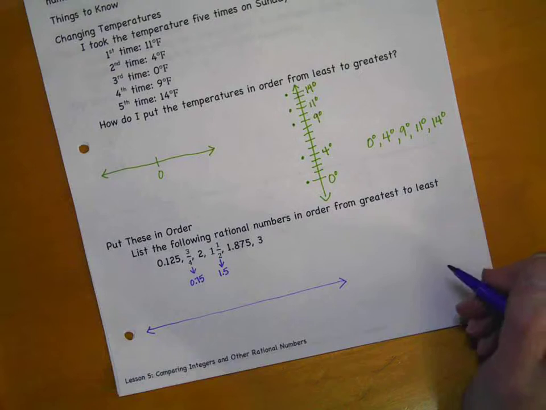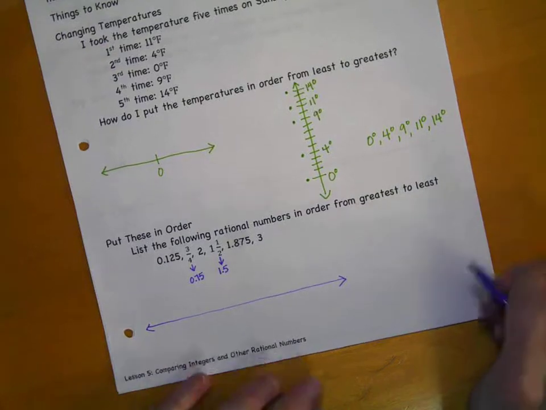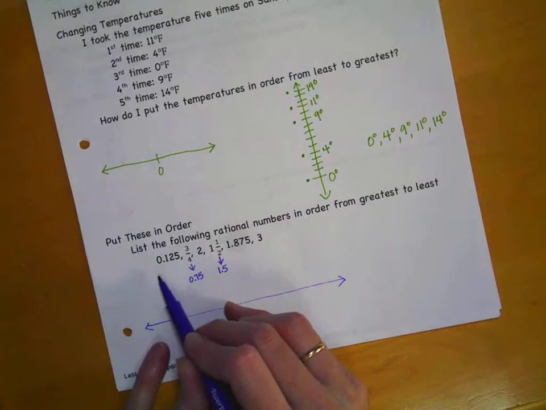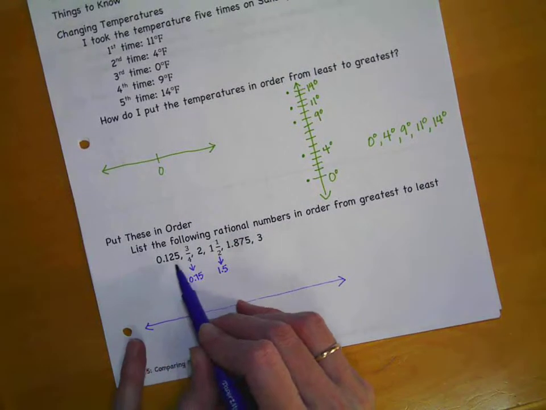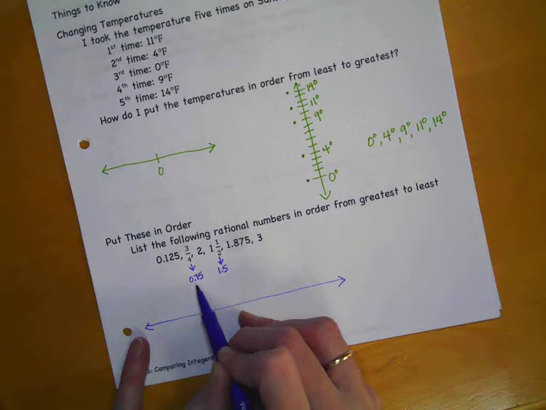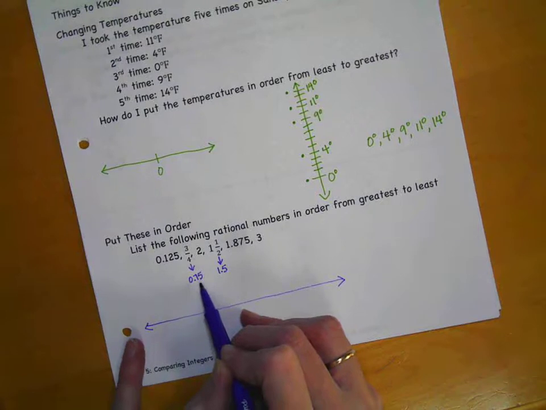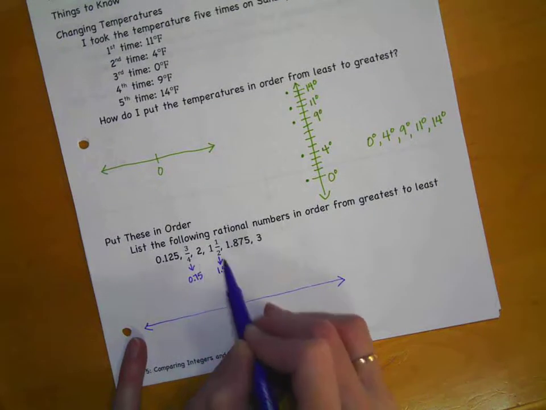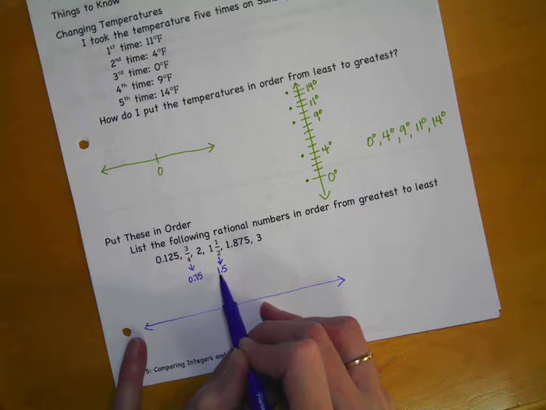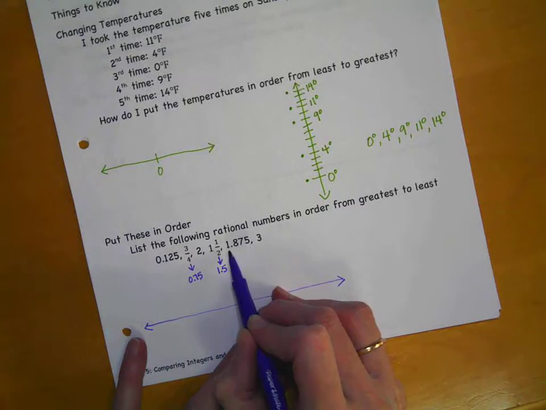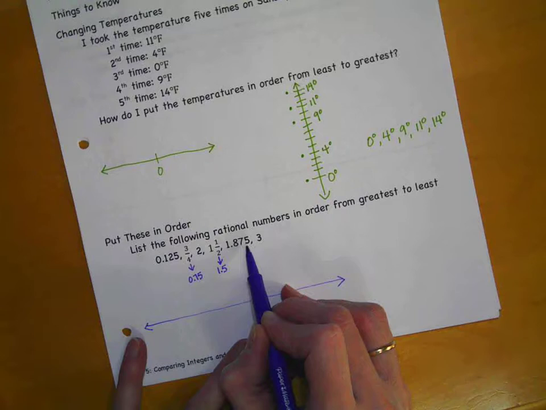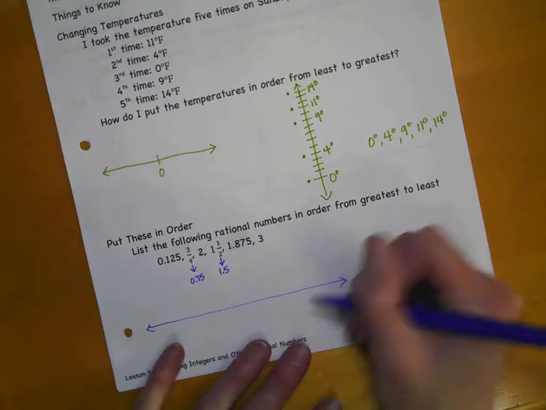So if I'm going from greatest to least, that means I have to start with the largest and go down to the smallest. This is 0 and 125 thousandths. This is 0 and 75 hundredths. This is 2. This is 1 1/2 or 1 5/10. This is 1 and 875 thousandths, and this is 3.